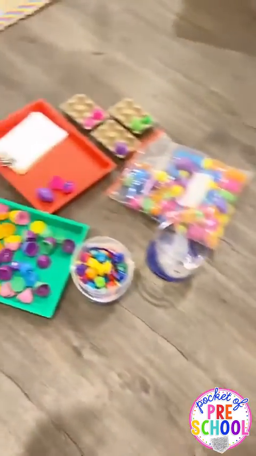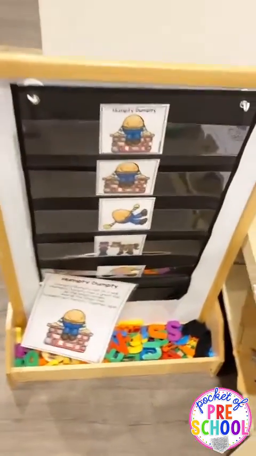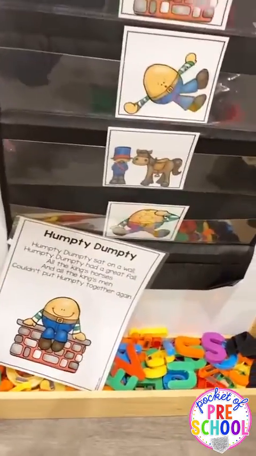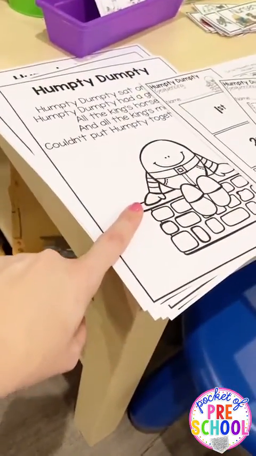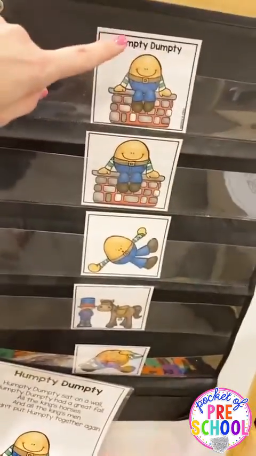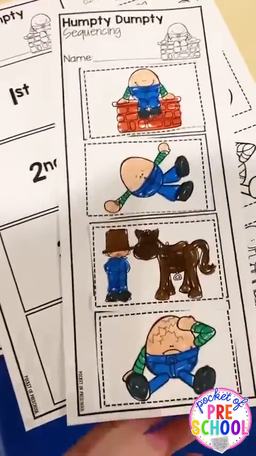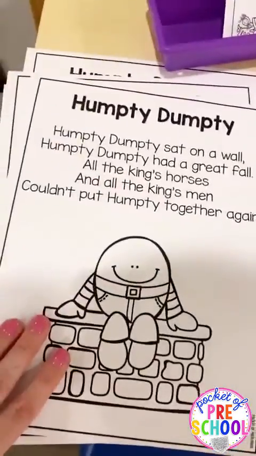And in my nursery rhyme pack, every rhyme comes with a colored 1-page poster, a black and white 1-page poster, some retelling cards, and then a retelling worksheet. So that way you could use these for circle.